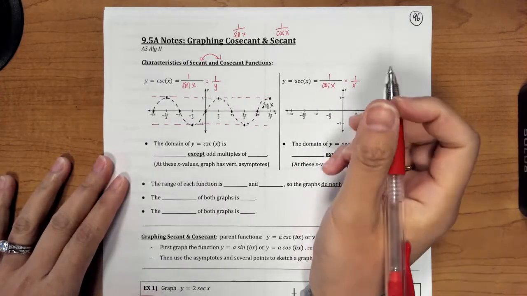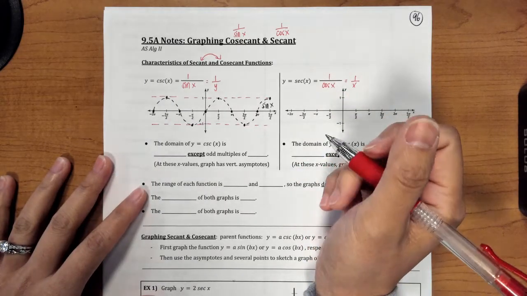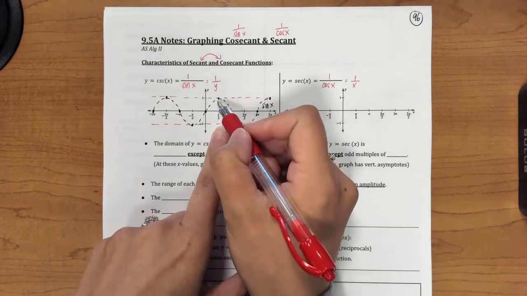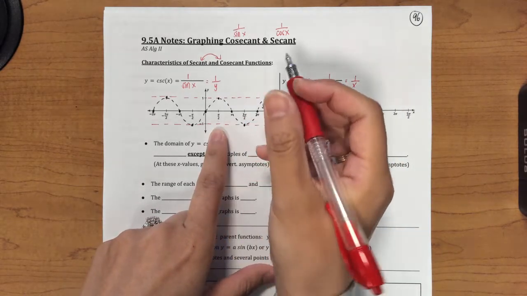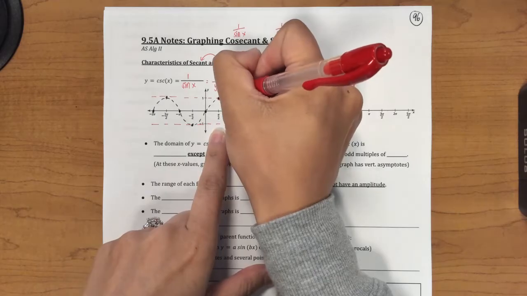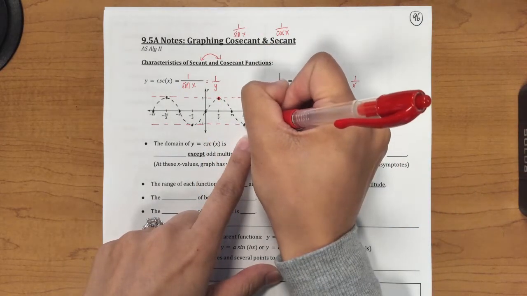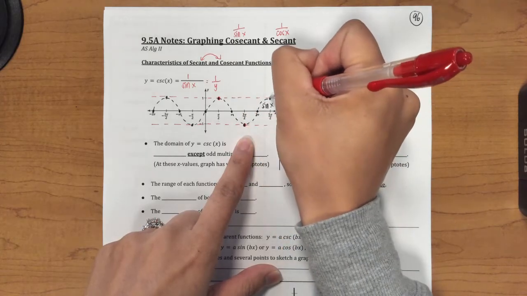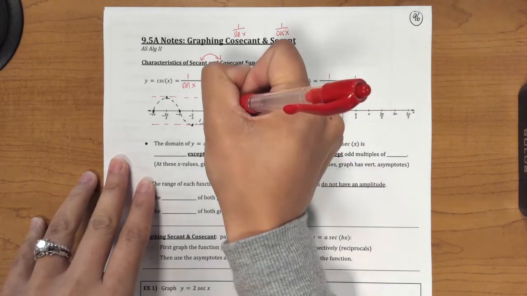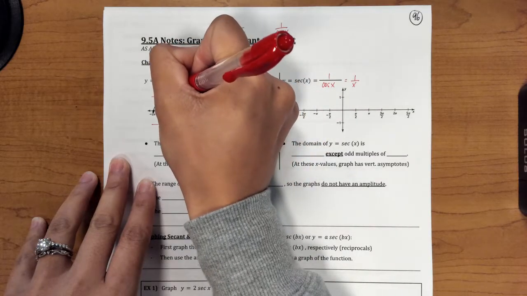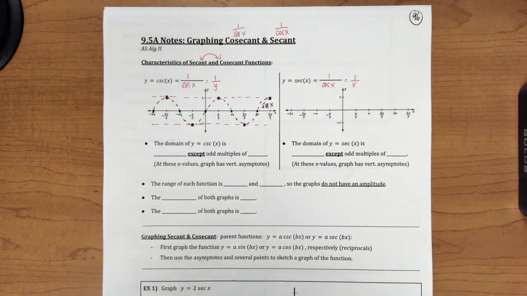Okay, so cosecant is the inverse, or the reciprocal, right? So if we're at 1 over 1, the reciprocal is still 1. So this point's going to stay the same. The reciprocal of -1 is still -1. And so these points are going to stay exactly the same. The 1s and -1s. Okay.